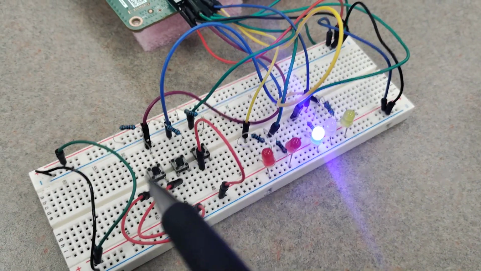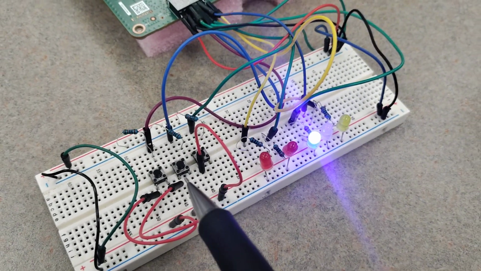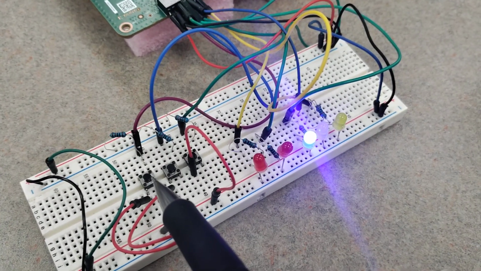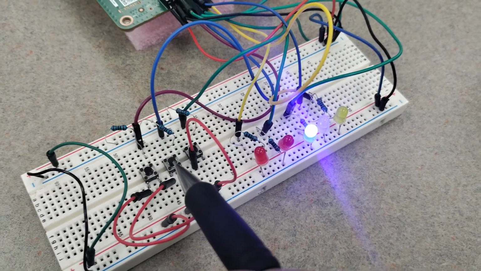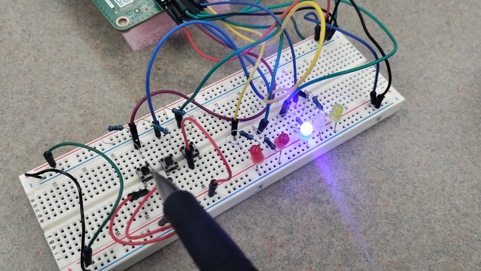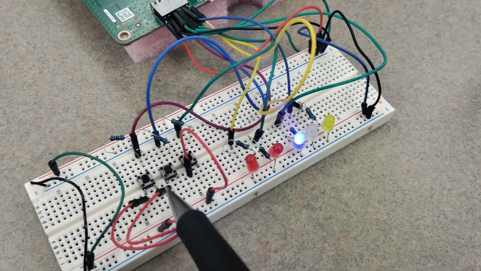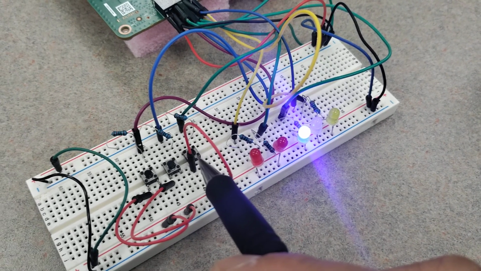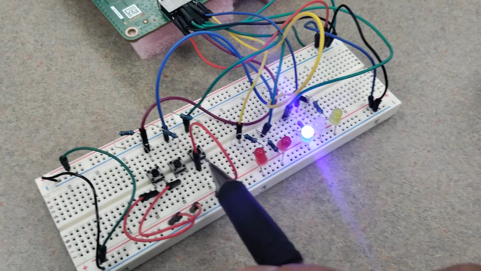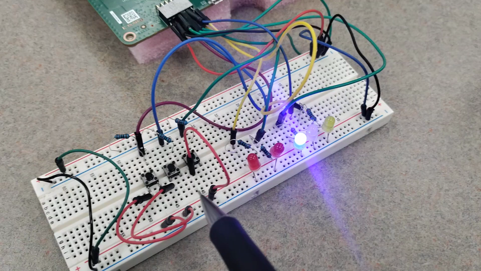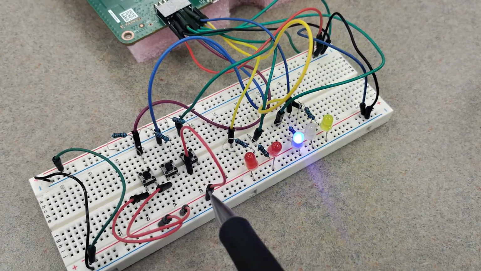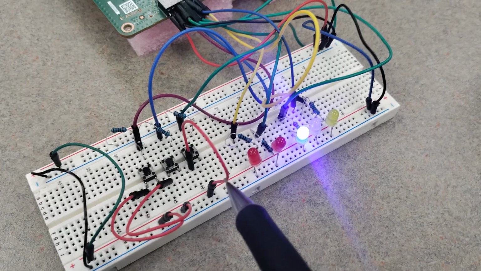So we have 3 input buttons, and each of those input buttons represent a different function in the elevator. This button right here represents the LSB, and this button right here represents the MSB. These 2 buttons represent the binary representation of the elevator floor that we want to go to. And this last button represents an emergency button, which if pressed, will go all the way down, regardless of what floor you're in. So that can be pressed at any time.